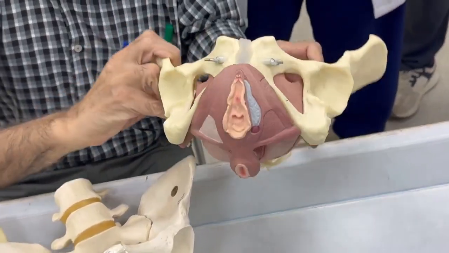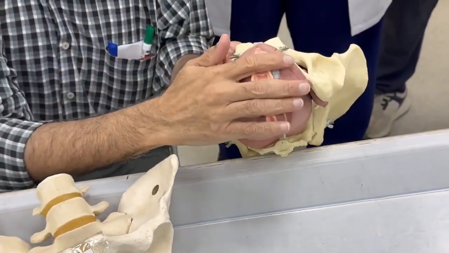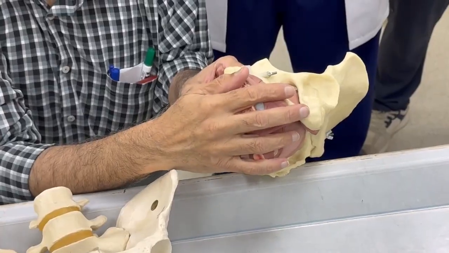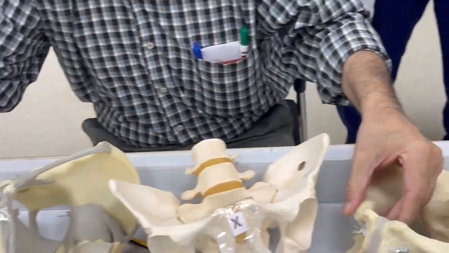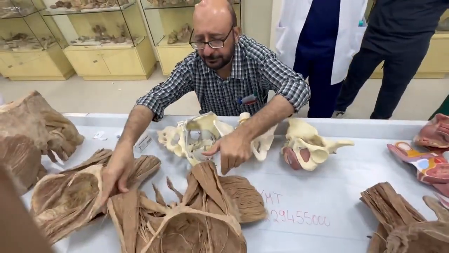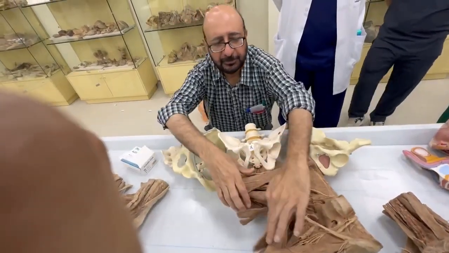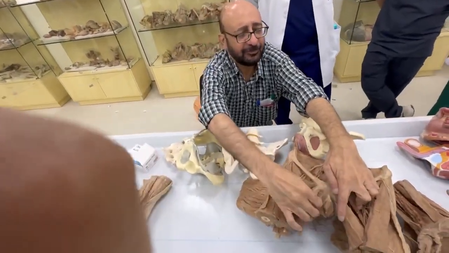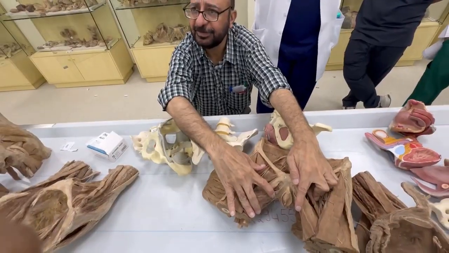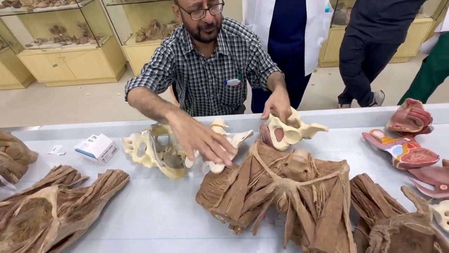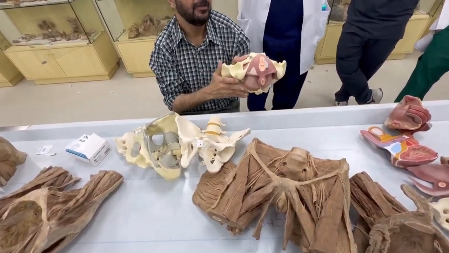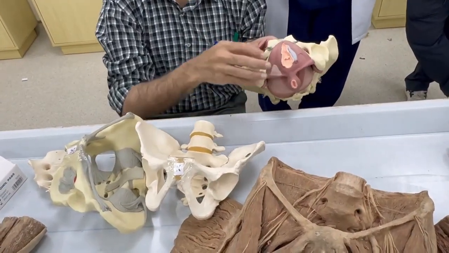This is the model showing you the genitals and perineal area also. What is perineum? Perineum is the area between the thighs. It's a diamond-shaped space which includes our genitalia. So this is how it looks. Perineum is not with us today.